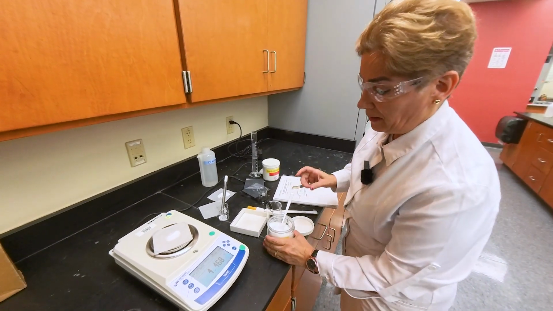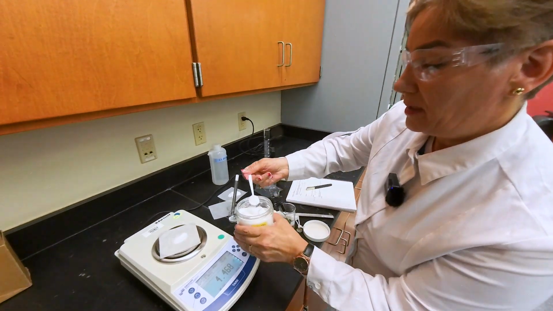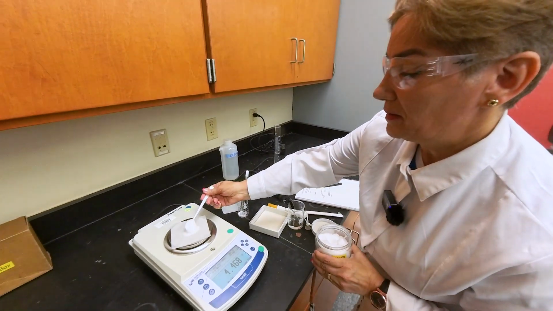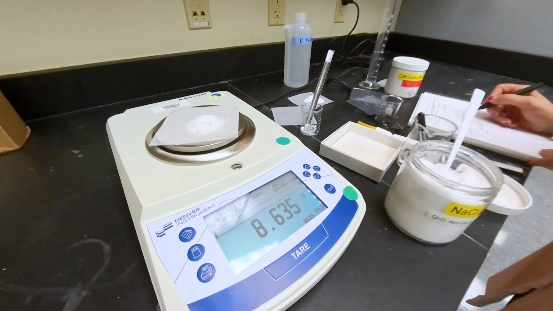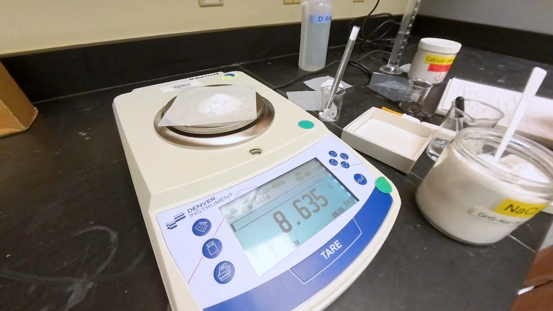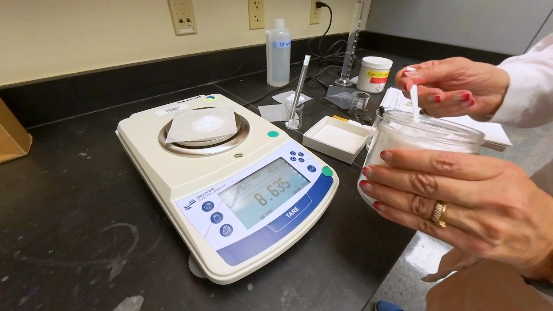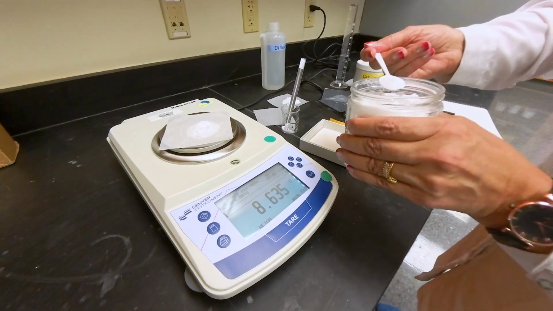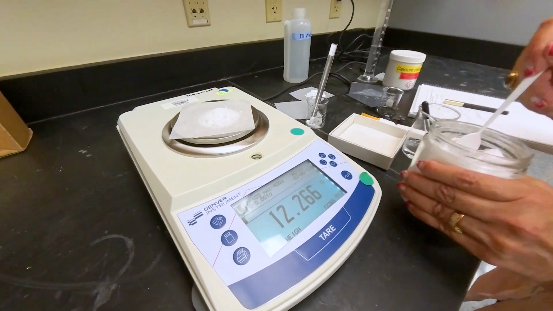Then adding a second spoon of the salt, I record the mass after the second spoon. And since it's asking for 1, 2, and 3 spoon, I add the third spoon of the salt and record the mass.